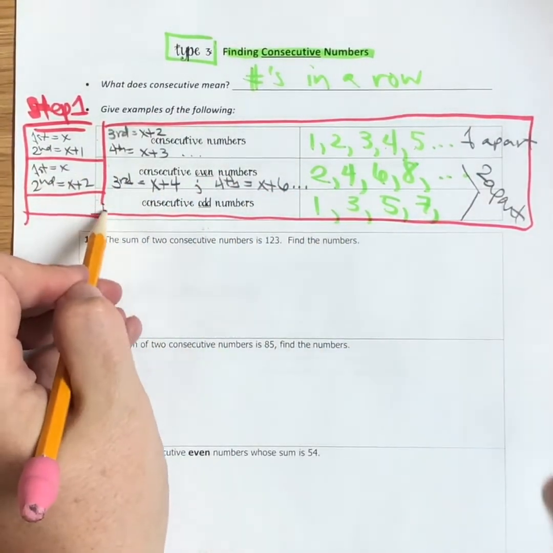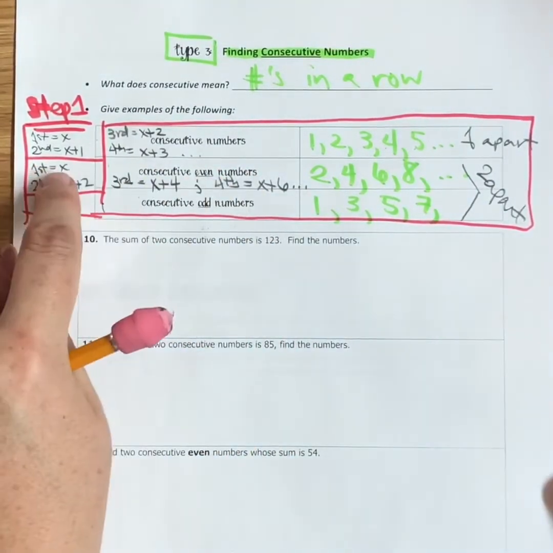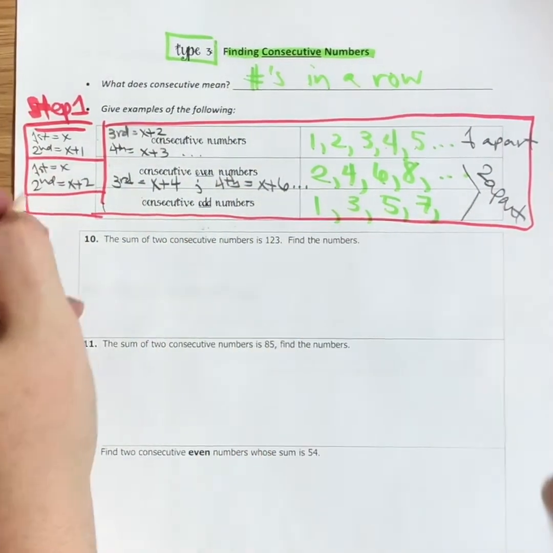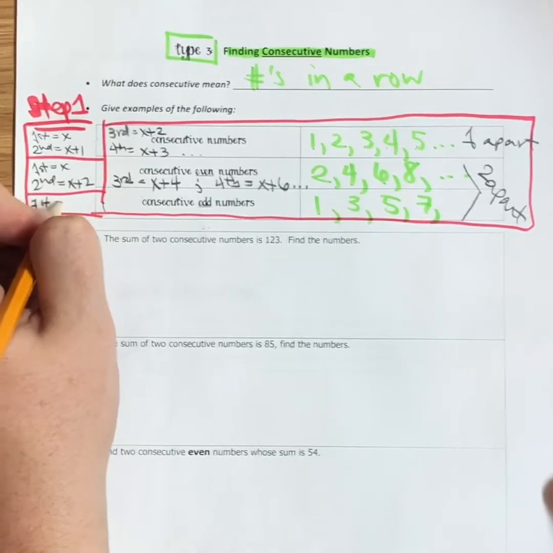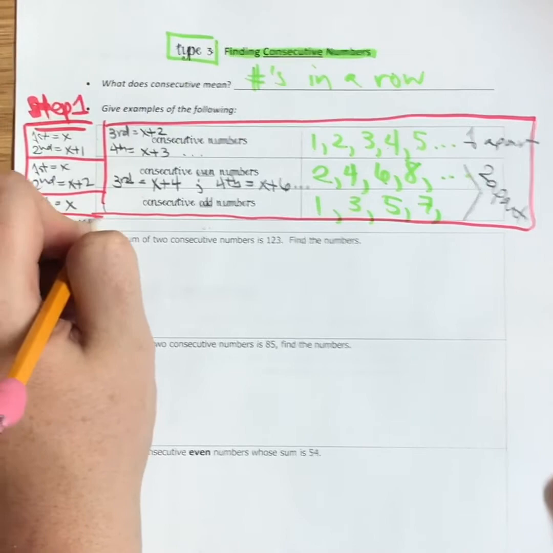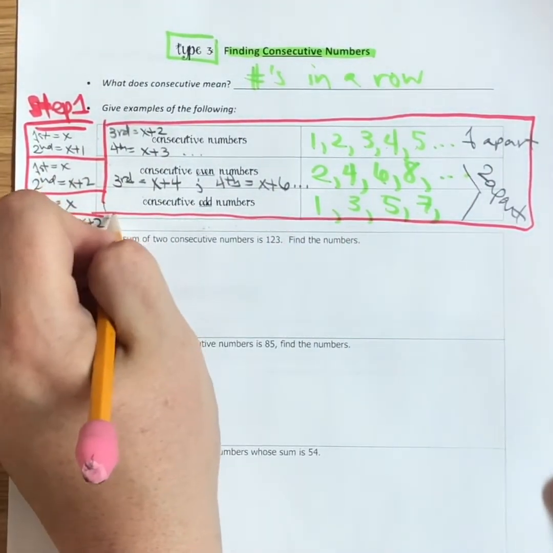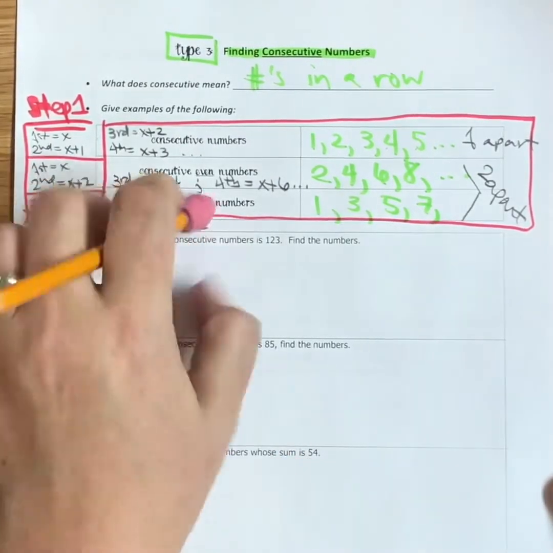Well, consecutive odd numbers are the same. The only difference is up here for even, this x and all these other x's, you're going to solve and it'll be an even number. But if it's odd, your first number is always going to equal x. The second number will be x plus 2 because they're still 2 apart, but the x will be odd. Then your third number will still be x plus 4.